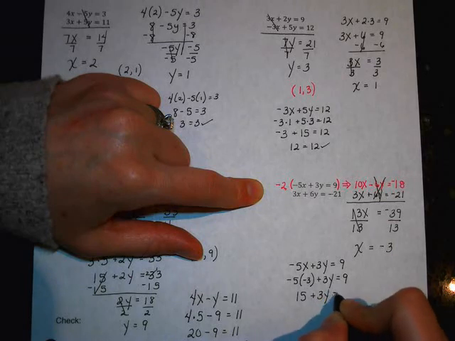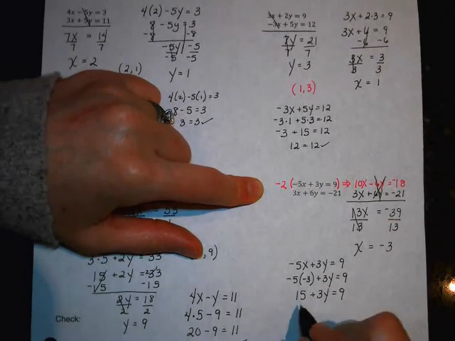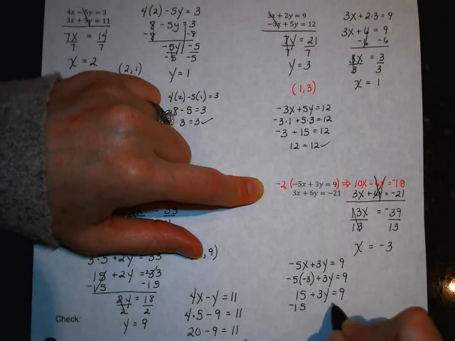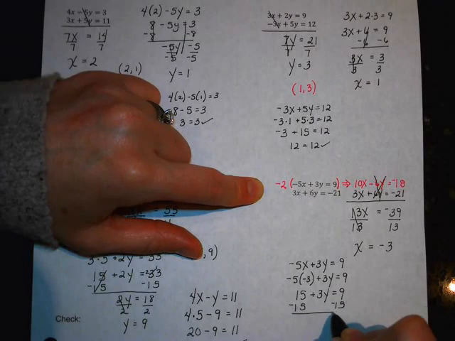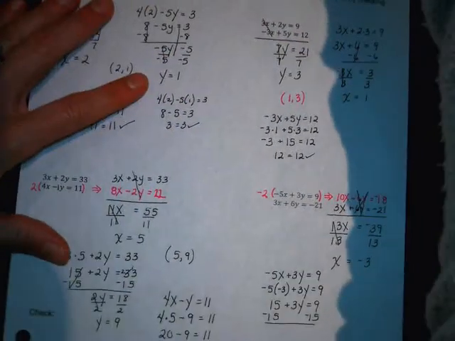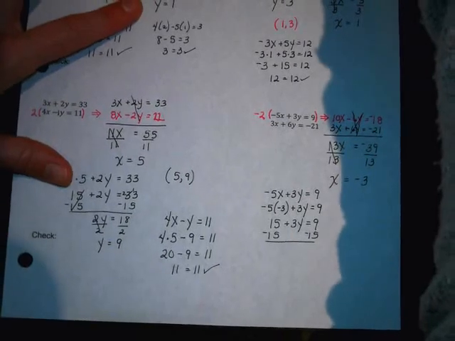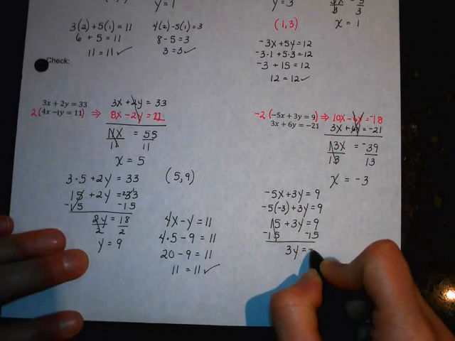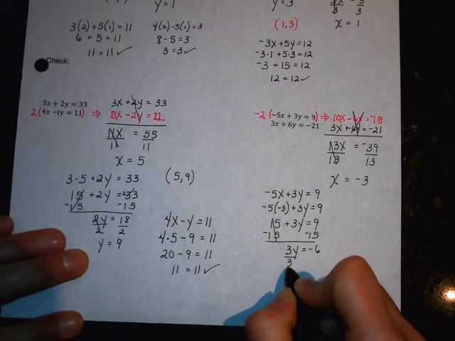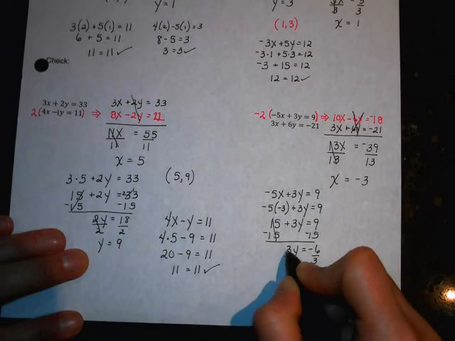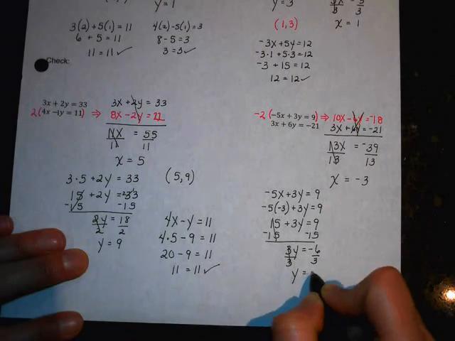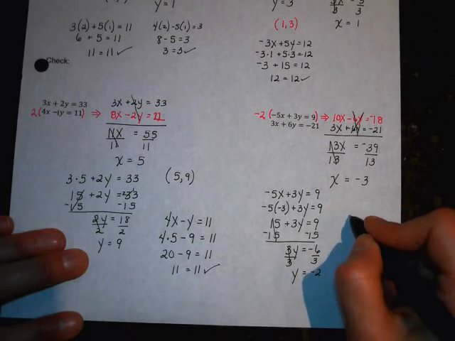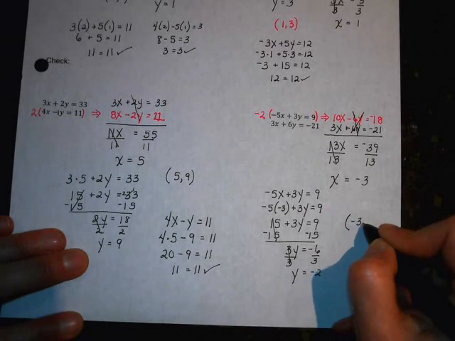I'm going to subtract 15. Okay, so we have 3y equals -6. And to divide to undo the multiplication, you'll get -2. So -3 comma -2 hopefully is the answer.